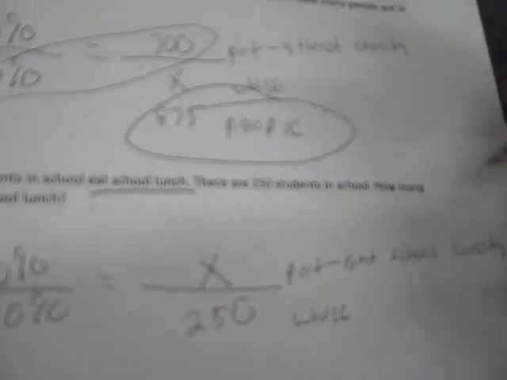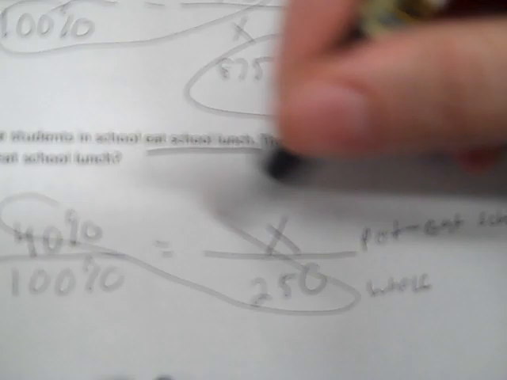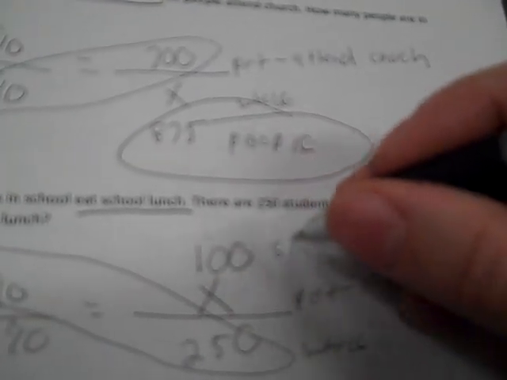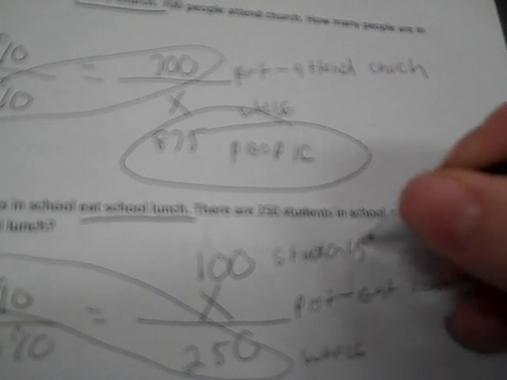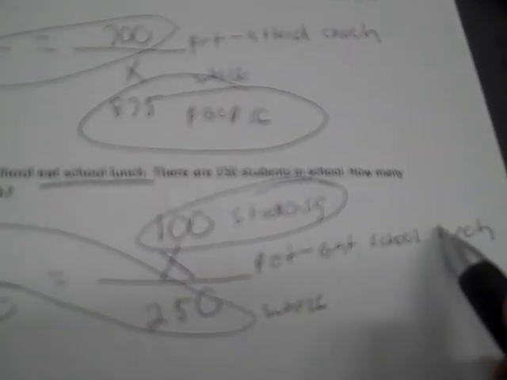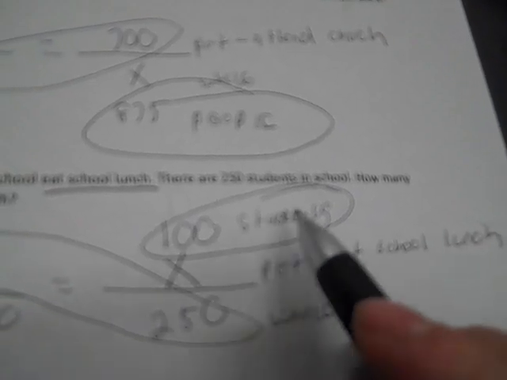So x. Then I cross multiply and divide. So 40 multiplied by 250 divided by 100 is 100. So it's 250 students, it'd be 100 students that eat the school lunch. You don't need to include that in the label. I can see that's the label, right? Students eat school lunch.